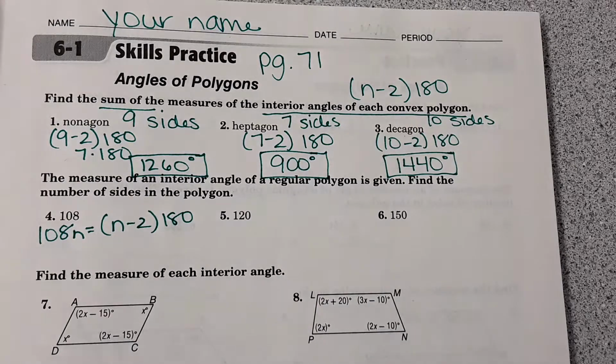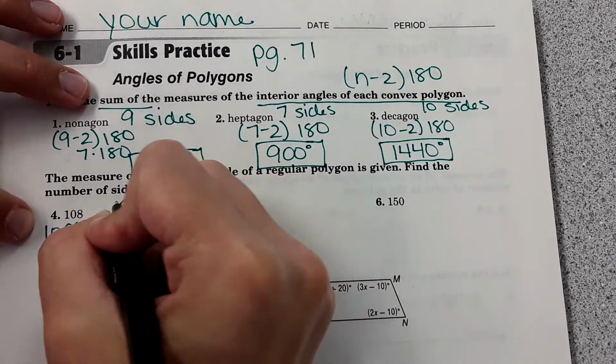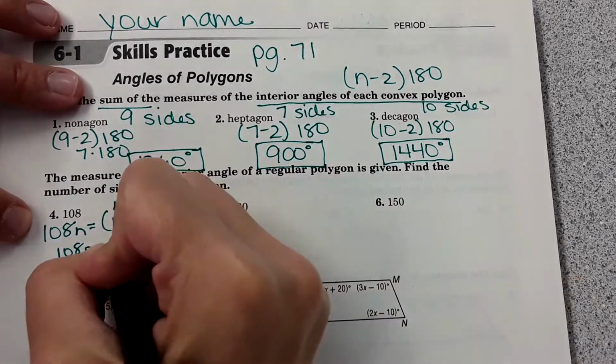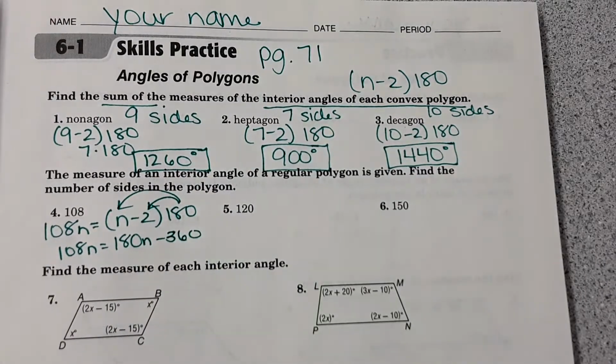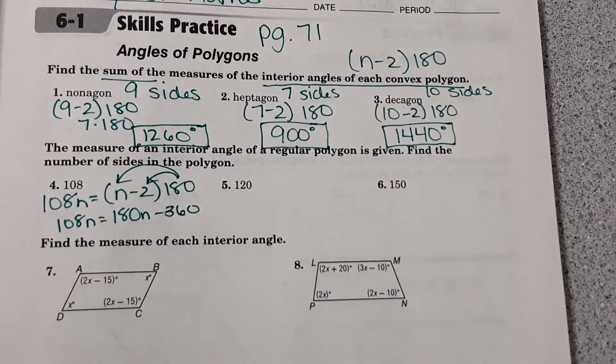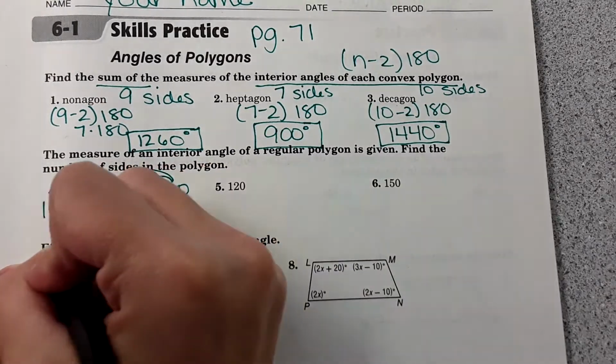And then we'll solve it. So bring down 108n. We're going to distribute the 180 to both of those terms to get 180n minus 360. Then subtract 180n from both sides.